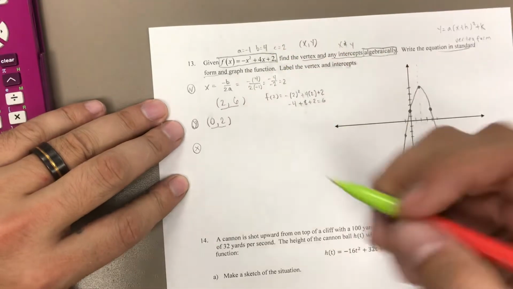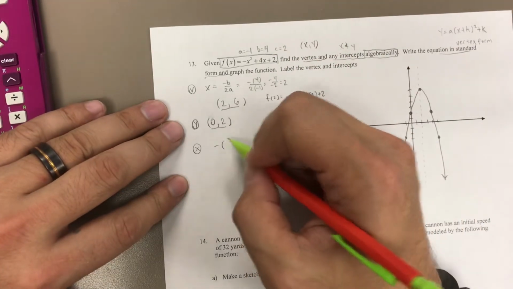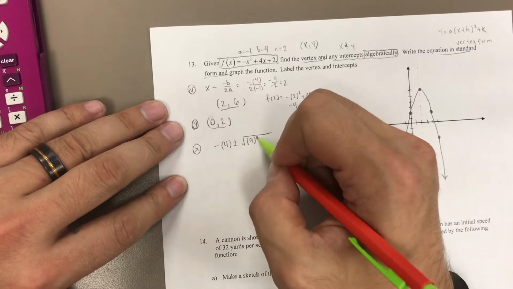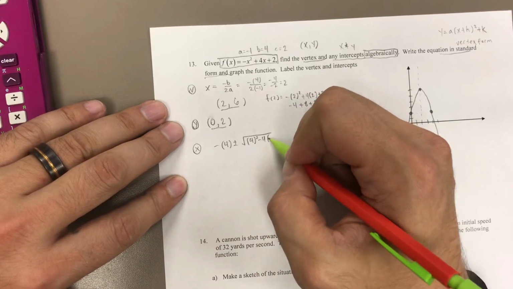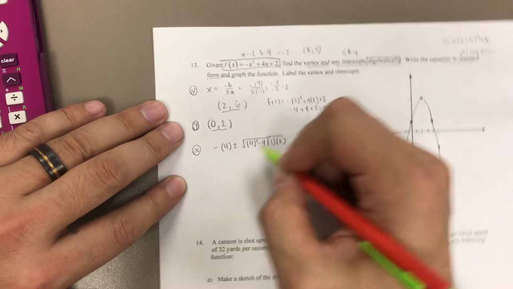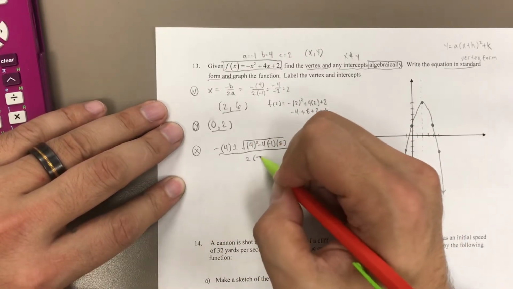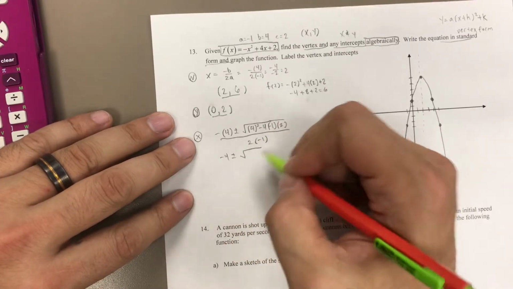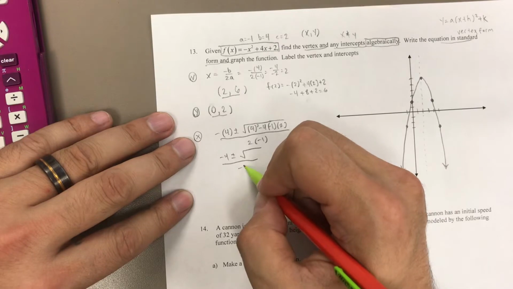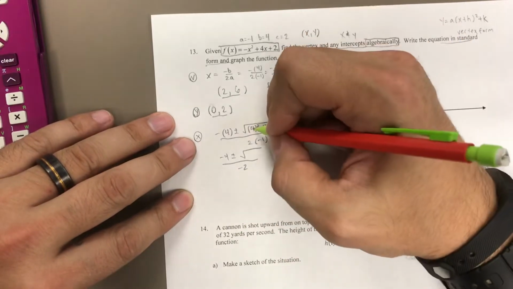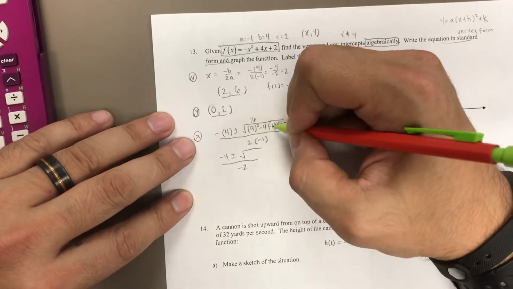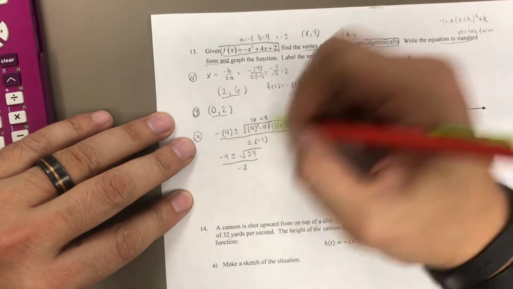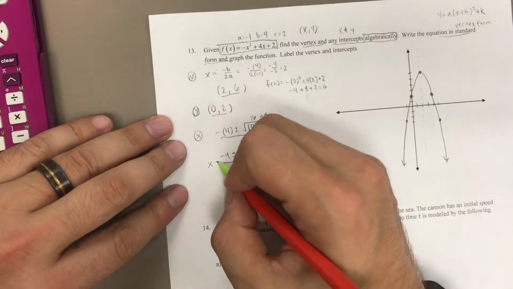I've already labeled A, B, and C, so I plug it into the formula. The negative of B, so -4, plus or minus the square root of B squared, 4 squared, minus 4 times A, which is -1, times C, which is 2, all over 2A, so 2 times -1. So we've got -4 plus or minus the square root of something over 2 times -1, which is -2. So that something is, let's see, 4 squared is 16. -4 times -1 is 4. 4 times 2 is 8, so plus 8. So that's going to be 24. So these are going to be my X values for my X-intercepts.